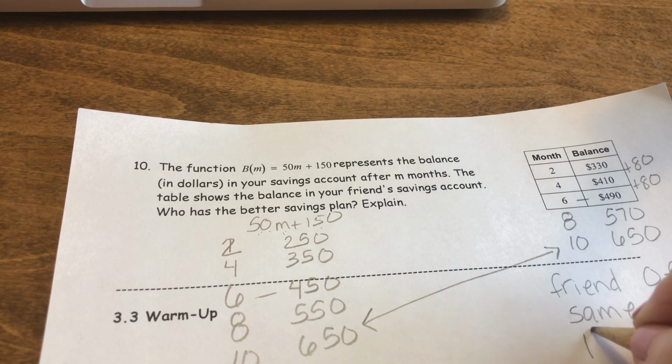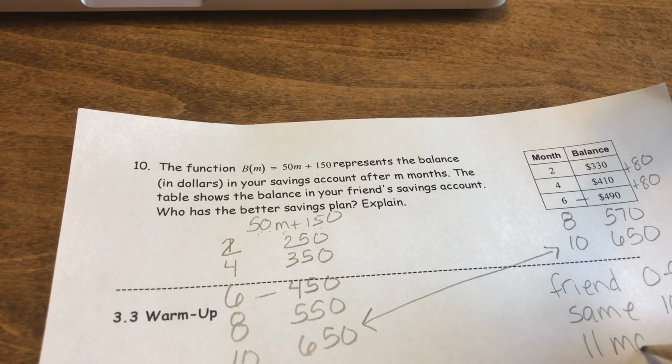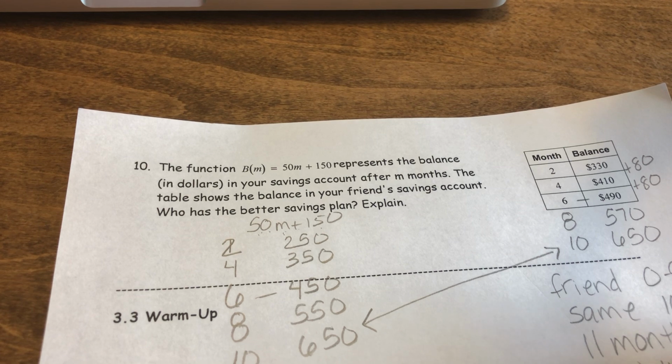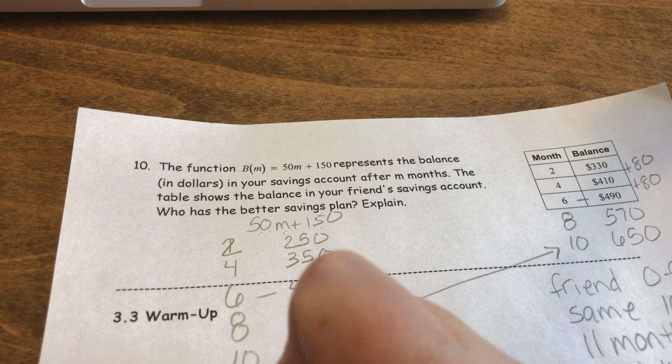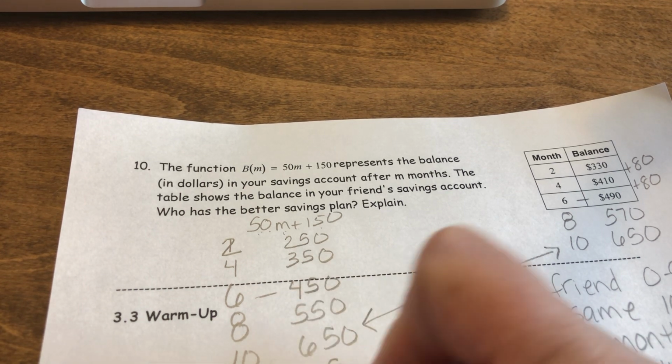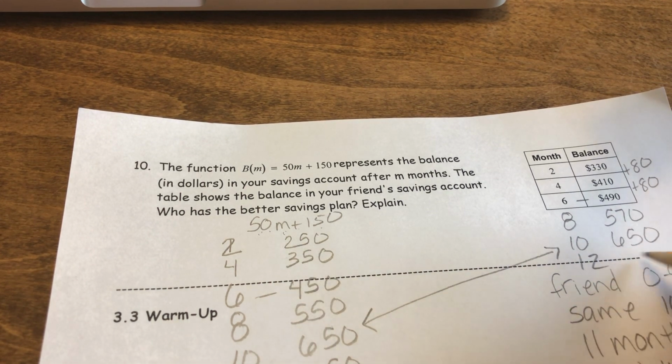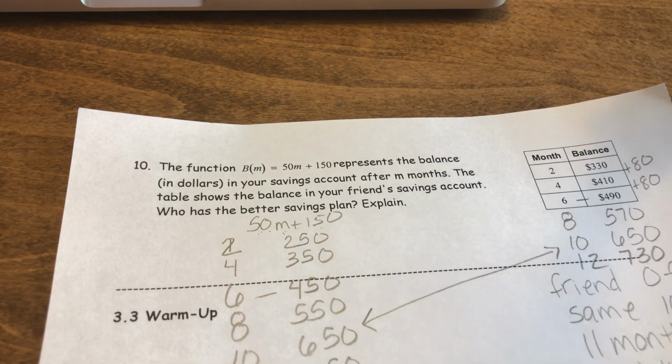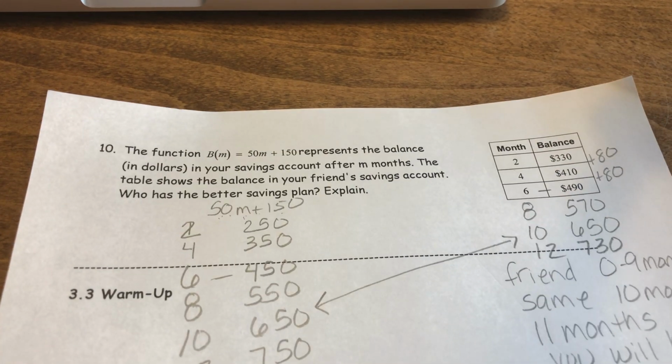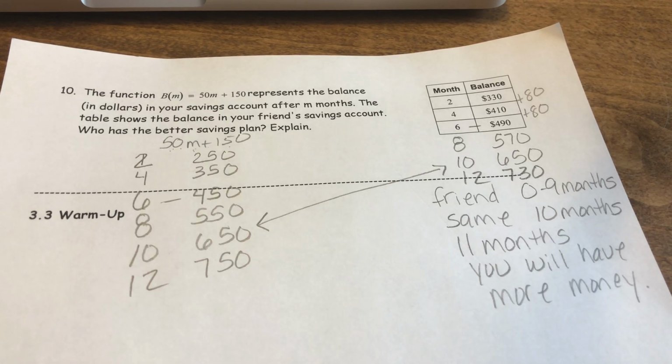And after 11 months, you will have more money than your friend. And I probably should put a 12 right here, which would be 750, and 12 right here would be 730. And there you can see that you have more money than your friend. And sorry about that, there you can see my final answer.